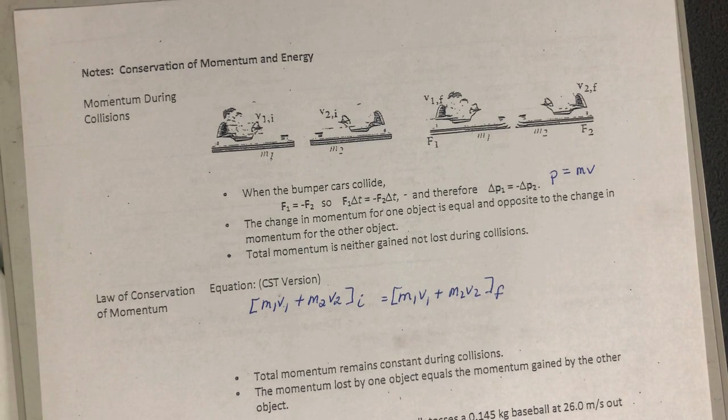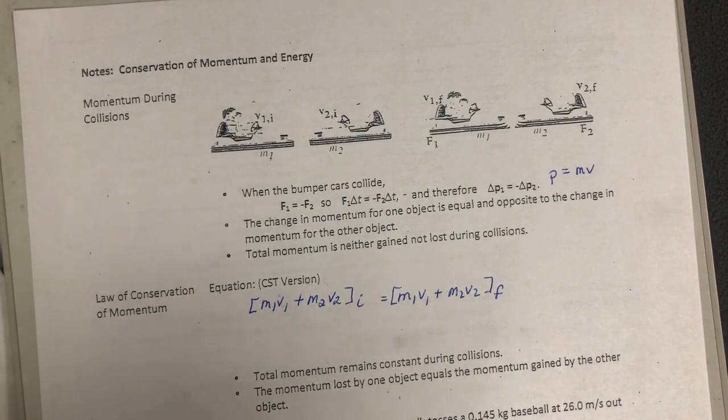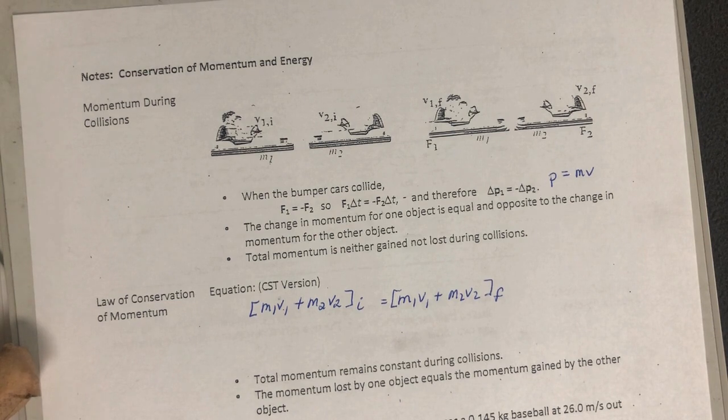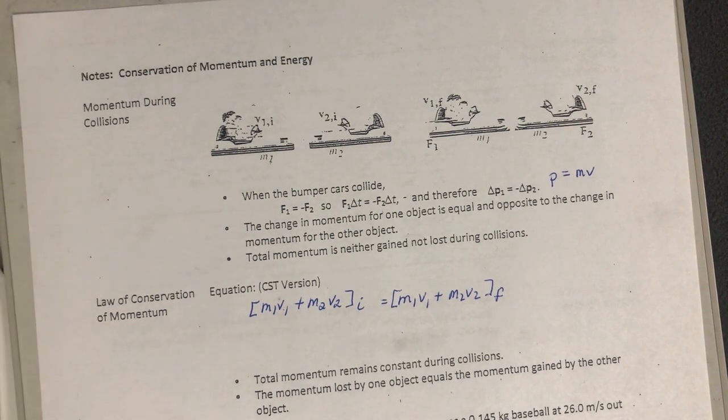So it says a 62 kilogram astronaut on a spacewalk tosses a 0.145 kilogram baseball at 26 meters per second out into space. With what speed does the astronaut recoil? So the first thing that you need to do is you need to make your list and be careful with your list as far as what is before and what is after. And also, since you're working with two objects, you decide which one is going to be object one. That means your M1 and V1s, and then you decide which one's going to be object two. It does not matter, okay?